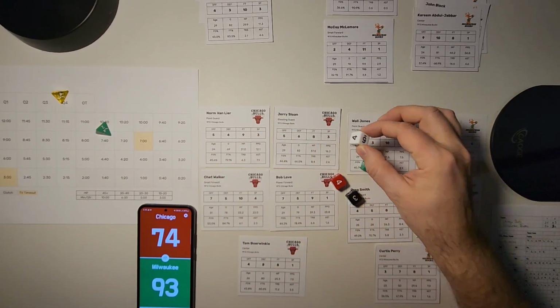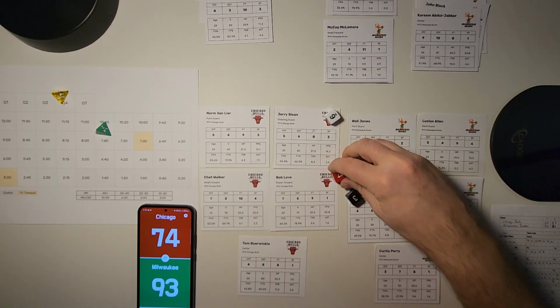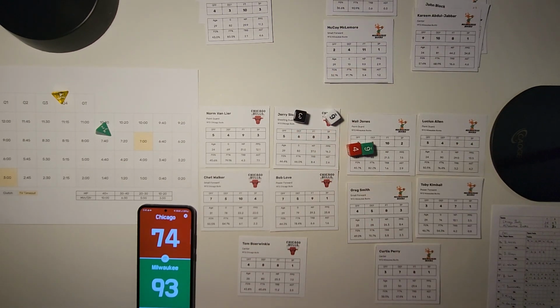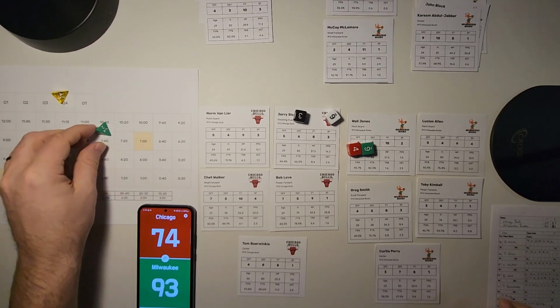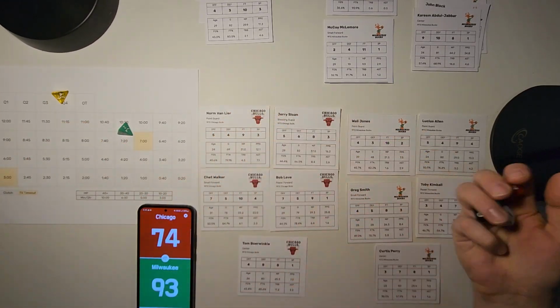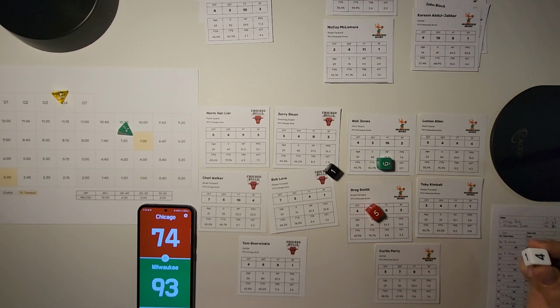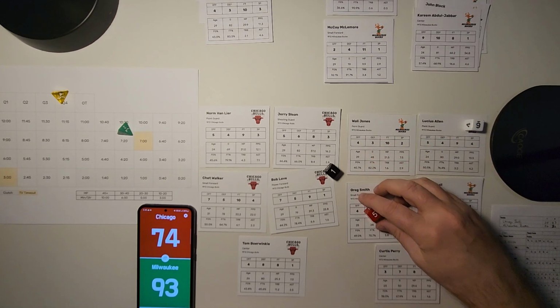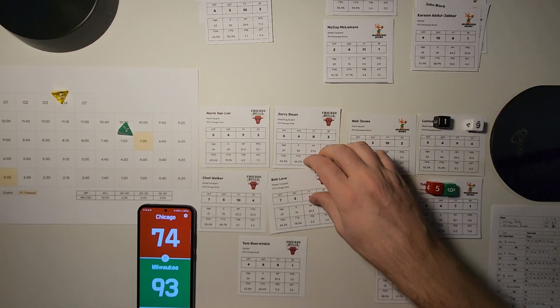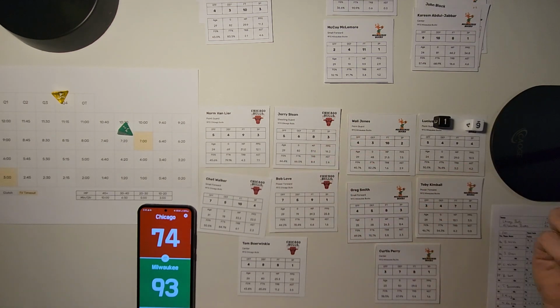Bulls coming back the other way. Let's give it to Jerry Sloan. A 10 is going to be a miss. We have a 3, and a 3 is just going to be a miss with nothing attached to it. 6, let's go back to Lucius Allen. 11 is going to be a miss, but he does get fouled. So Lucius Allen to the line for 2, makes the first, and he makes the second.